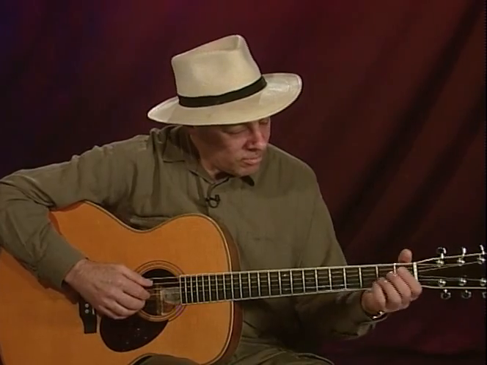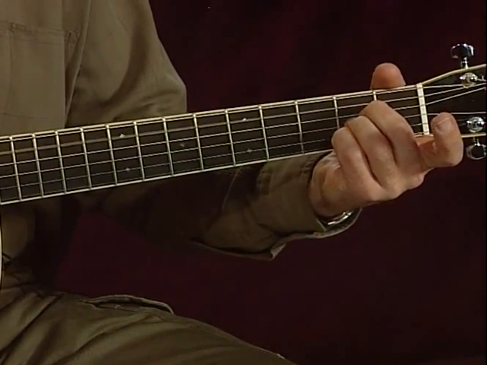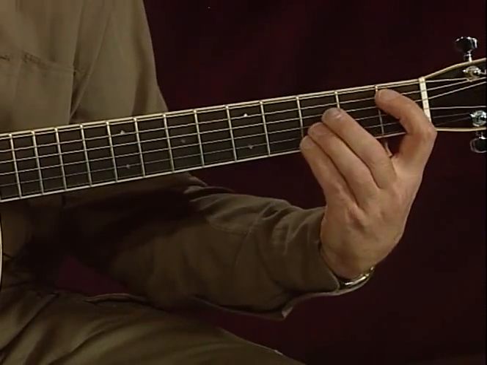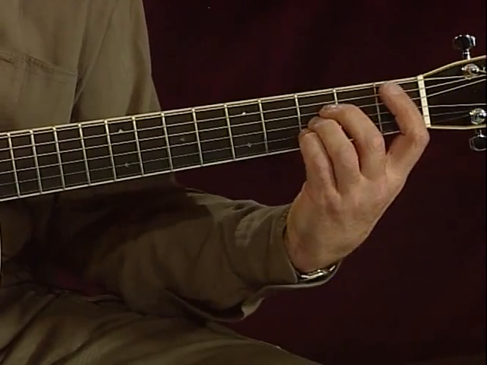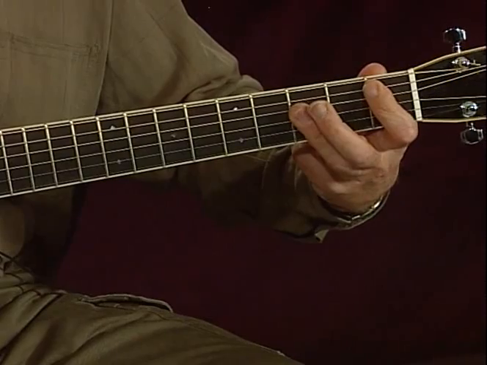Now let's look at the 5th string. This A chord has a 5th string root. The 5th string is the note that gives the chord its name. If you put a bar behind it, you'd have an A sharp or a B flat. Some people play it like this. I play it like this and just don't play the 1st string.